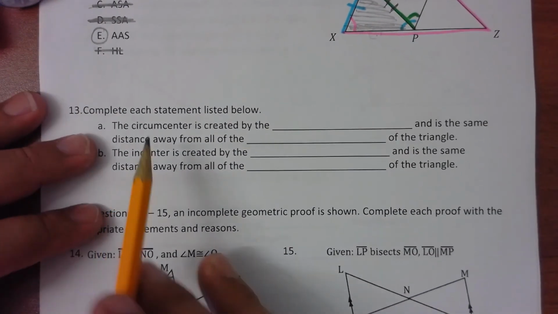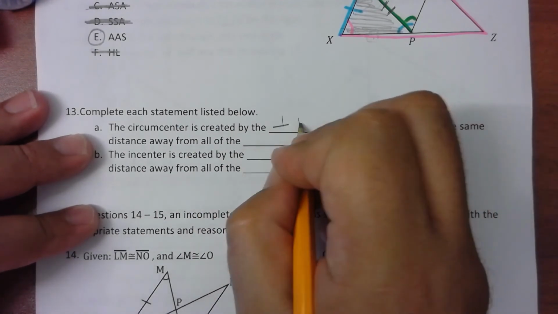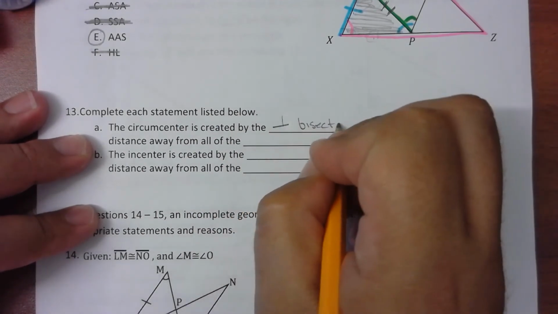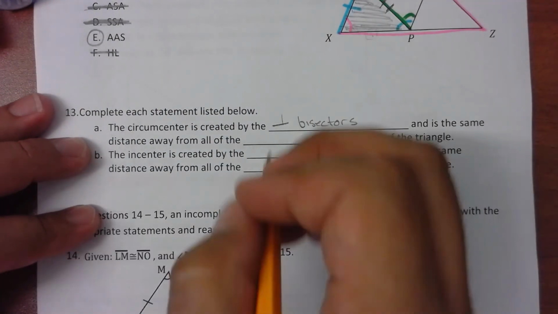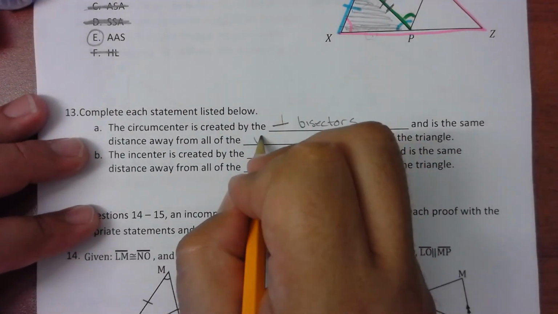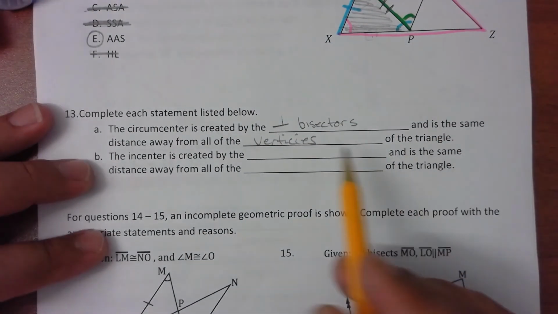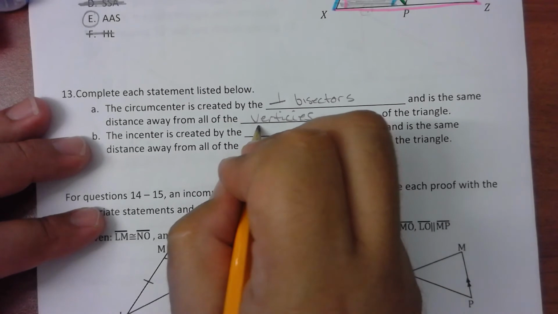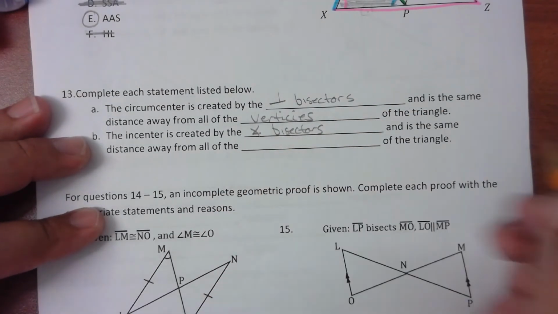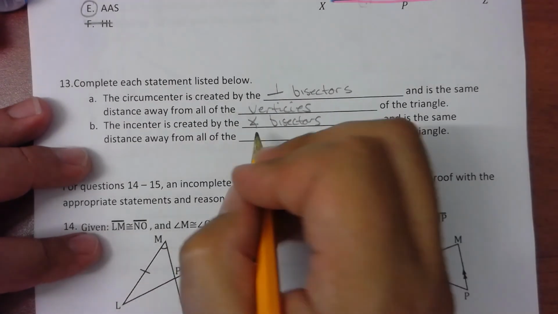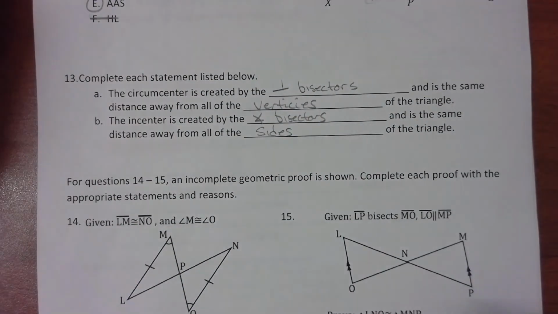Okay, complete each statement. The circumcenter is created by the, I'm going to abbreviate, perpendicular bisectors. And is the same distance away from all the vertices. The incenter is created by the angle bisectors. And is the same distance away from all the sides of the triangle.